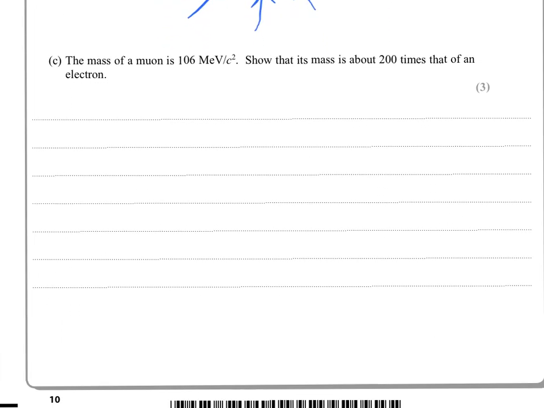Part C. The mass of a muon is 106 MeV over c squared. Show that its mass is about 200 times that of an electron. So you want to really convert this into kilograms and then compare it with the mass of an electron from the formula sheet at the end of the exam paper.